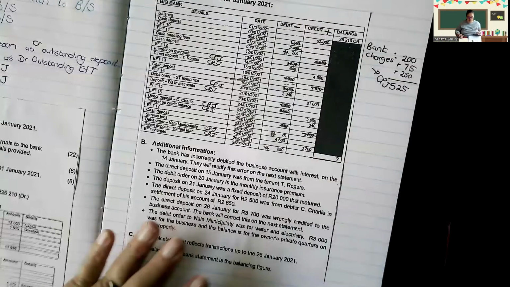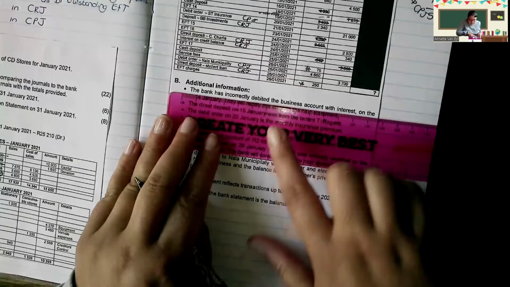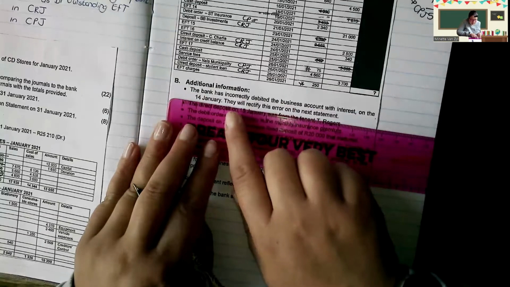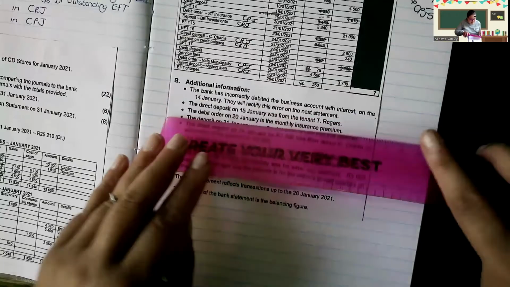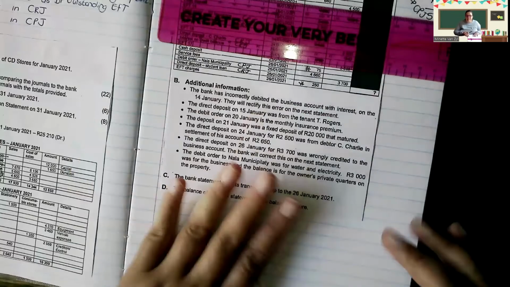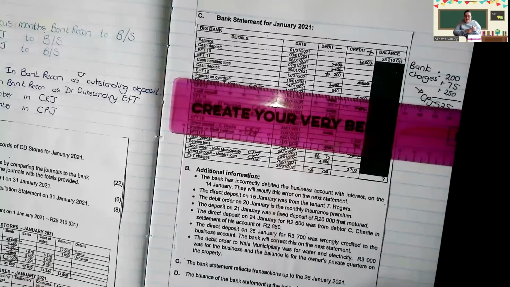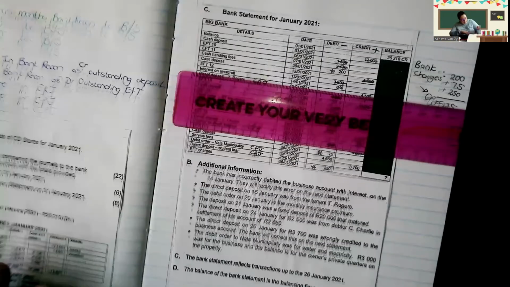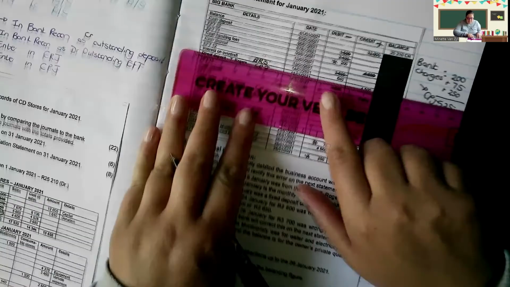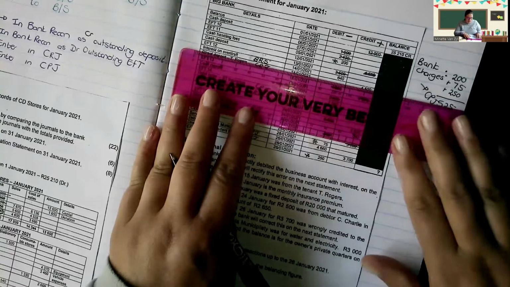Let's read through our information. It says, the bank has incorrectly debited the business account with interest on the 14th. This will be rectified. So now I go and check the 14th, we have interest on overdraft. This was an error made by the bank. So we are not going to show this in the CPJ. An error made by the bank is corrected in your bank reconciliation statement. If this was incorrectly debited, we will credit that in my bank reconciliation statement.